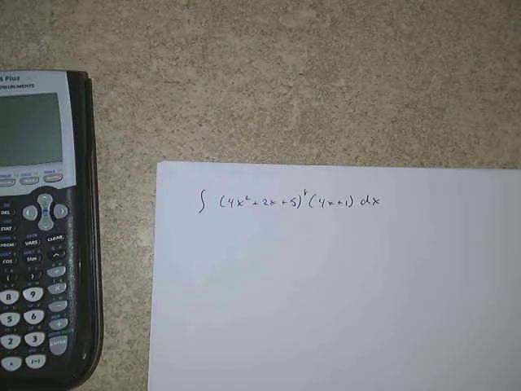So that's my integrand. That's stuff to the 8th times 4x plus 1. Okay? So keep that in mind. Now remember, we always have an option here of multiplying all that out. It would take a while, but we could do it. So there's no reason we couldn't find an antiderivative for this.